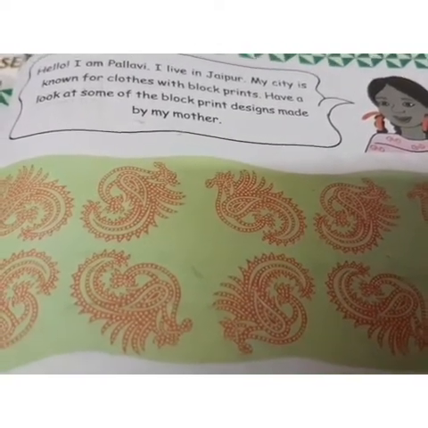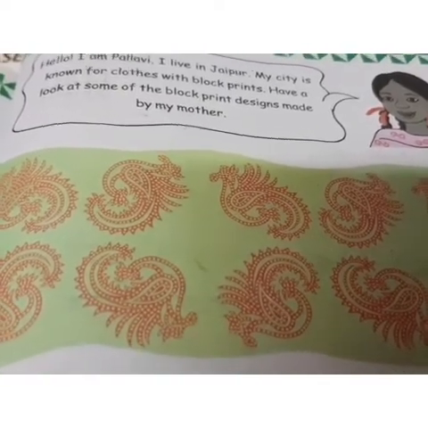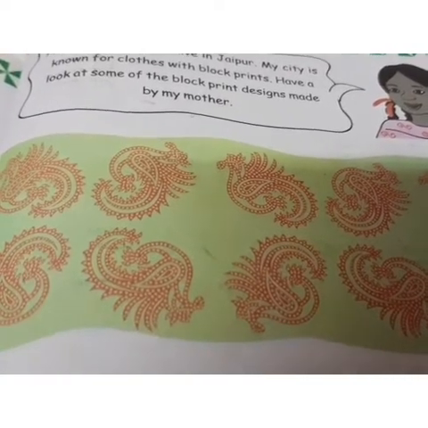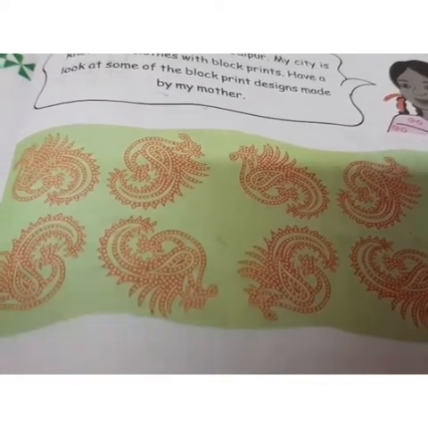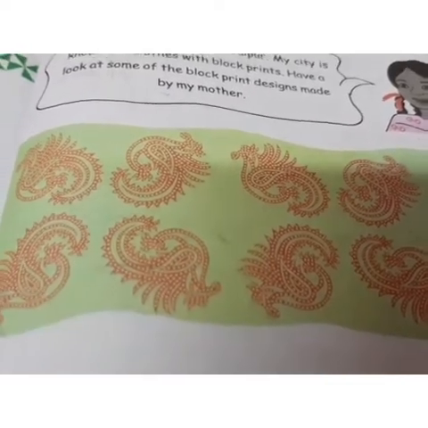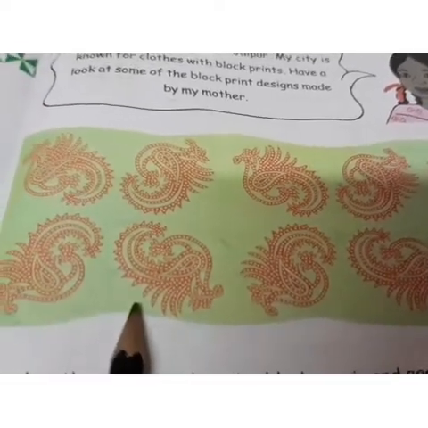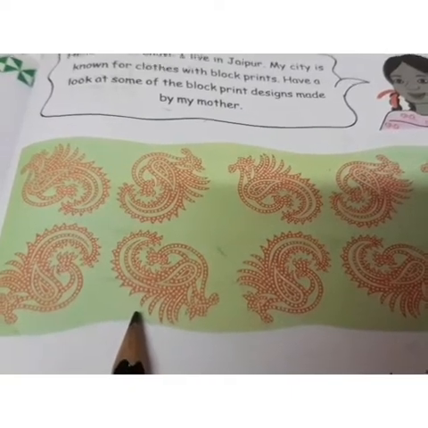A wooden block is prepared. Design is carved out on one side of the wooden block and then that block is dipped in the color and then pressed on the cloth properly so that we get the designs like this. So these are all the designs that are made by the block. All the designs on the cloth are made with the help of different types of blocks only.